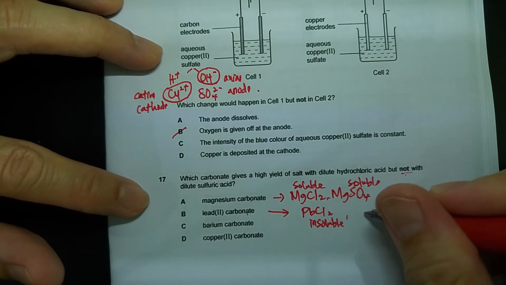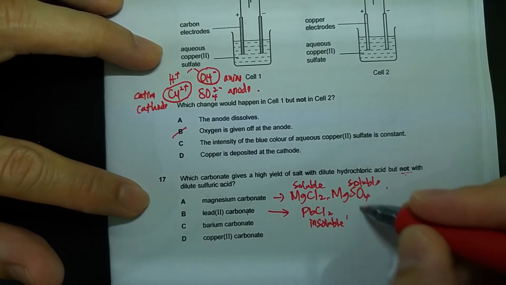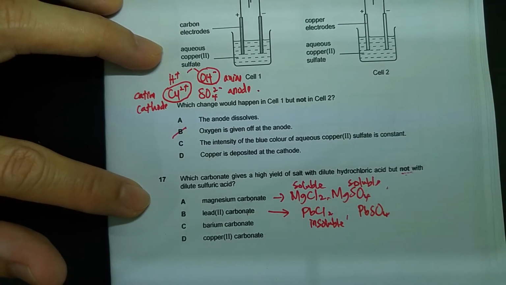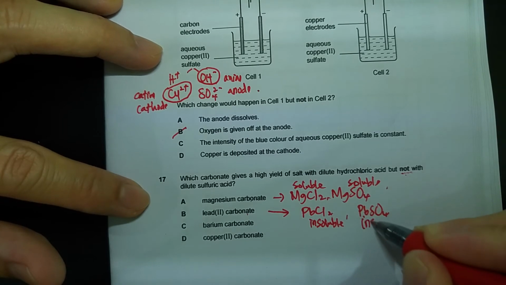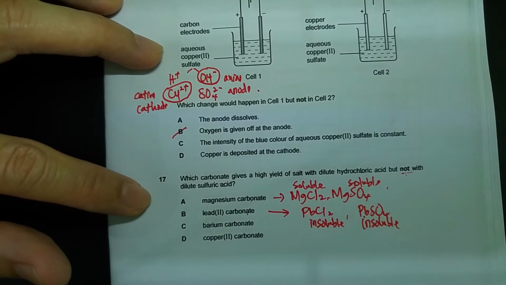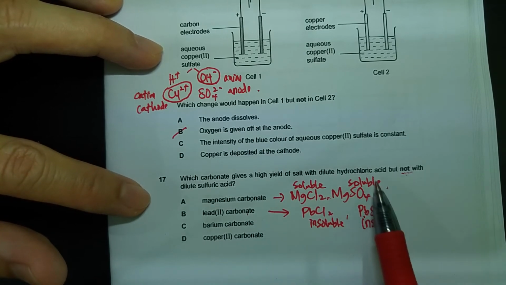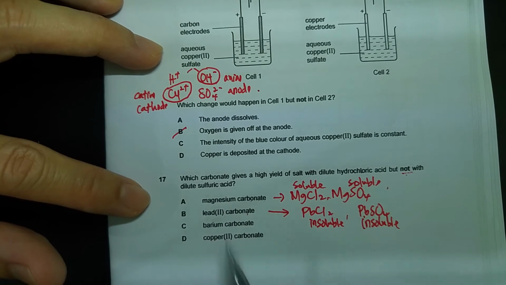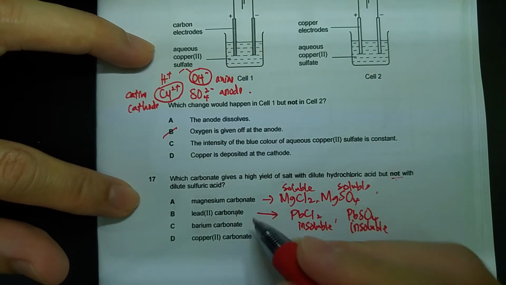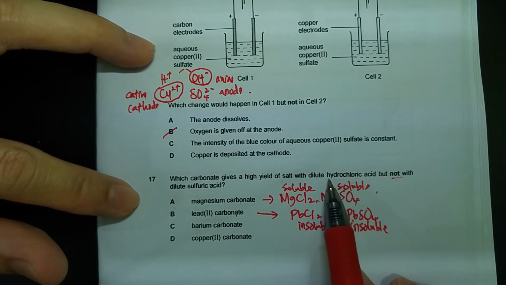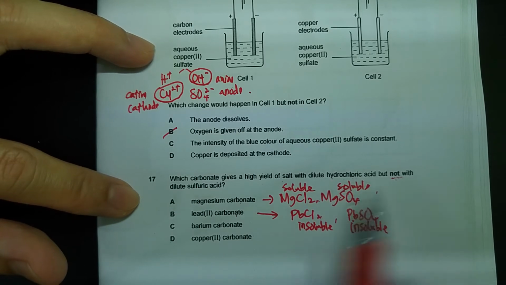How about with sulfuric acid? Same thing, you get PbSO4, which is very little. This one is insoluble. Same thing, at first there will be reaction. After that, the reaction will stop because this insoluble layer of PbSO4 prevents further reaction between dilute sulfuric acid and lead 2 carbonate. So this one is not high yield with both acids. So B is not the answer, because the question wants high yield with dilute hydrochloric acid but not with dilute sulfuric acid.